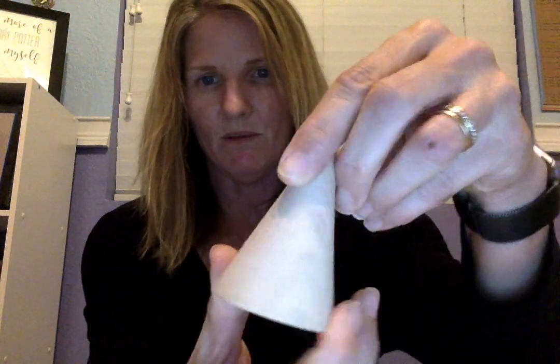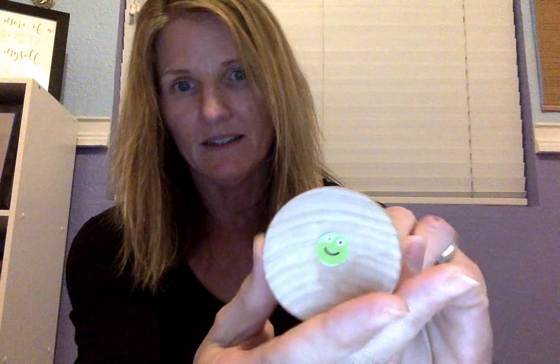All right, and then we have this shape. Do you remember what this shape is? I'll give you a hint. Yes. It looks like an ice cream cone, and that is because it is a cone. And look, does it have a face? It does. It has one face, one smiley face here.